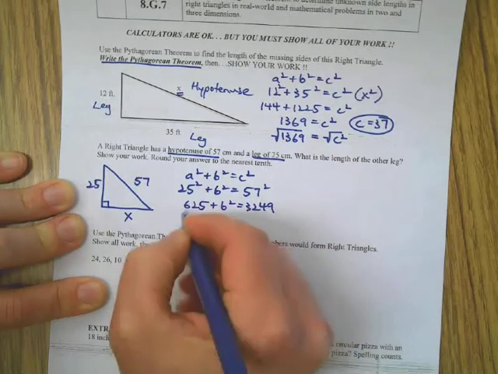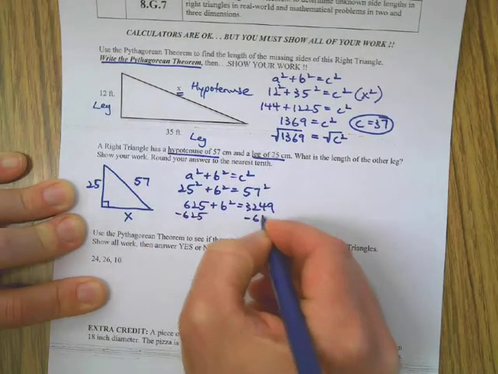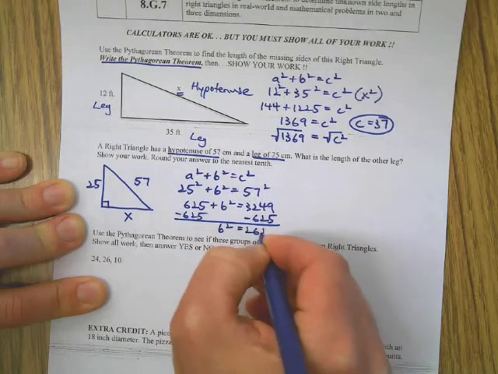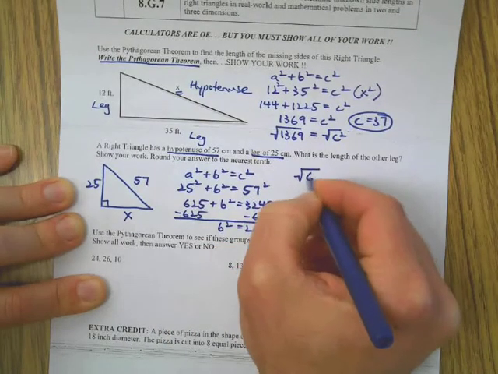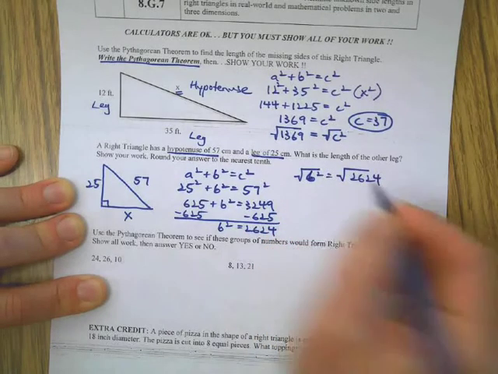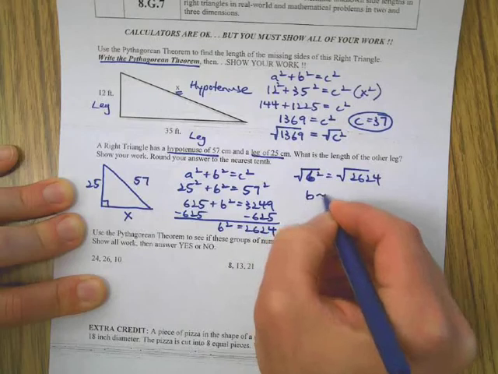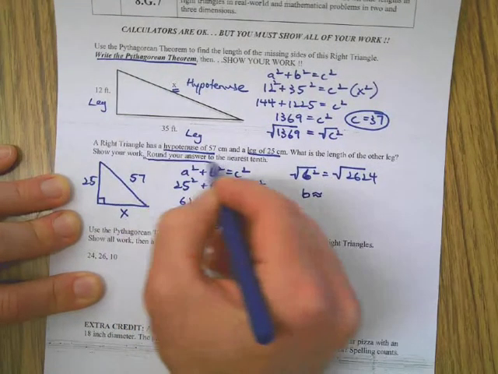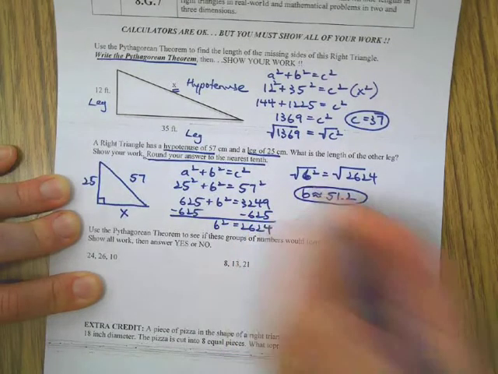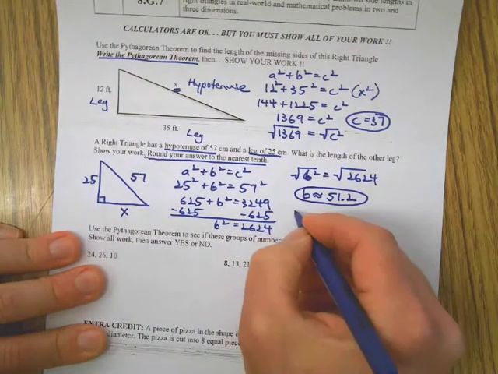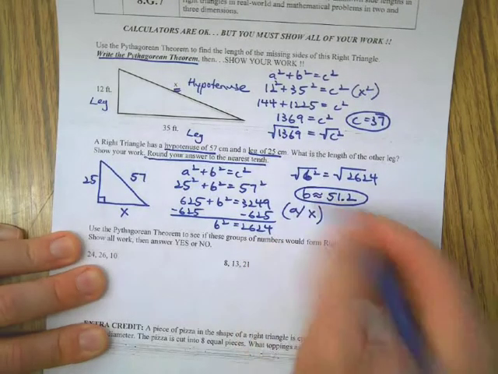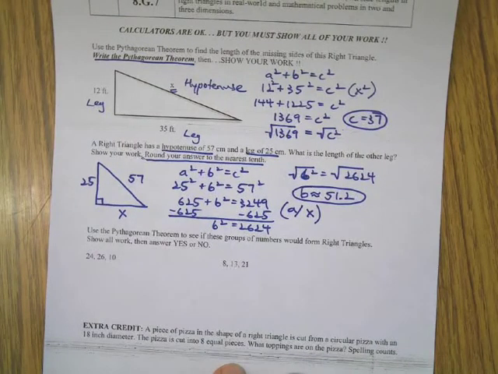Subtract. When you have a missing leg, you're going to subtract from the hypotenuse. 2,624. We're going to take the root of both sides, or unsquare, and it's about, after we round off to the nearest tenth, 51 and 2/10, about. Of course, you could have had A be the missing leg, and you could have used X. So I used B here, but it doesn't matter. Say yay if you got about 51.